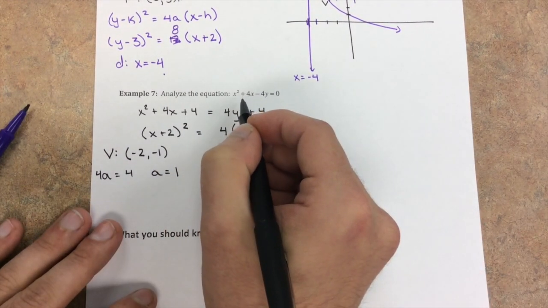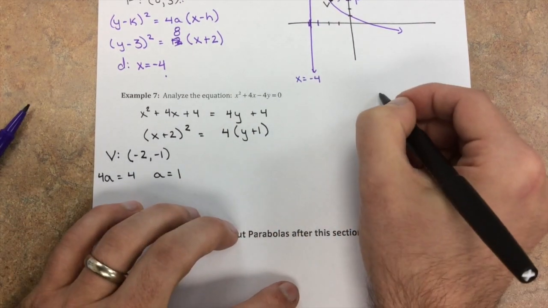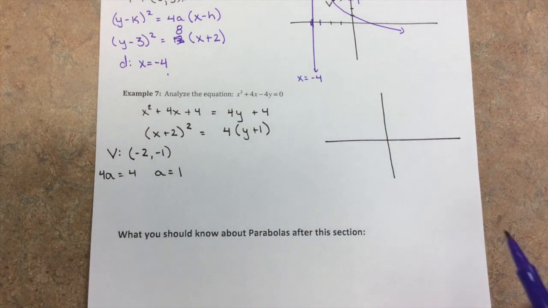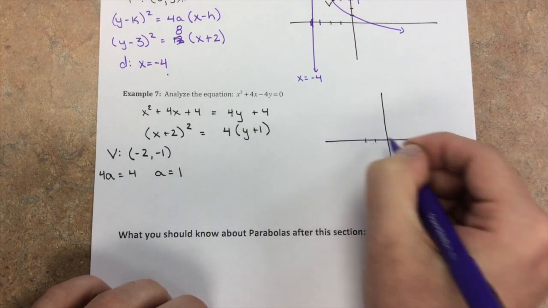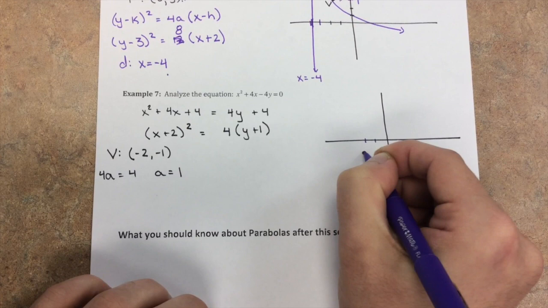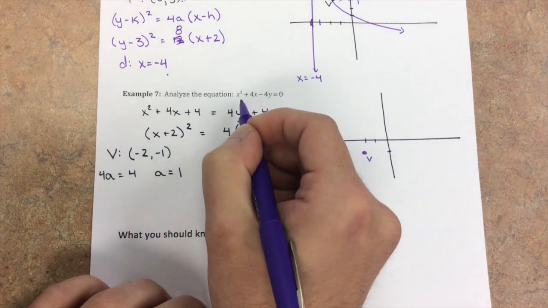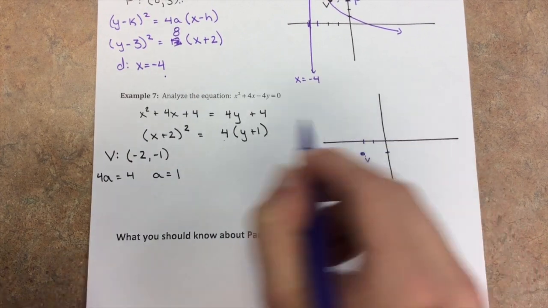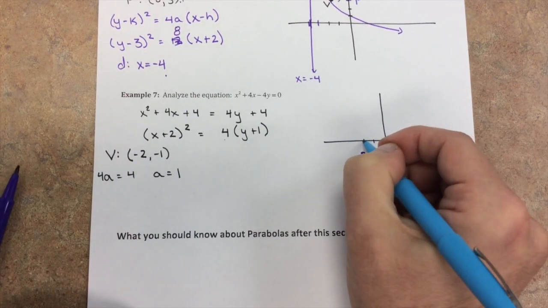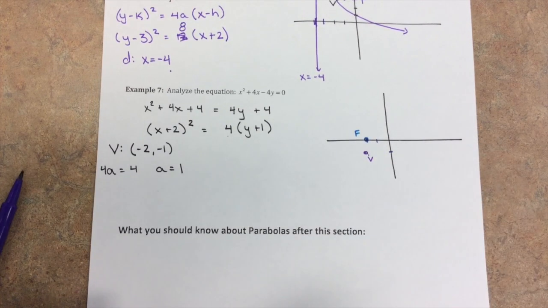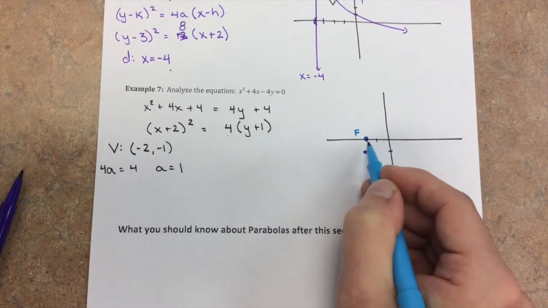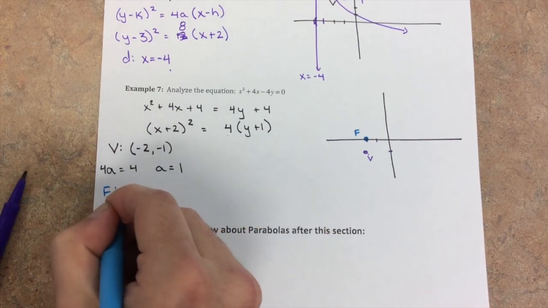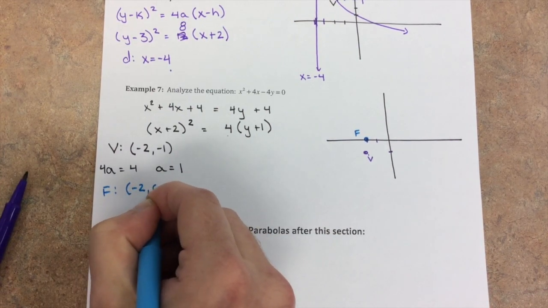So we know that this opens up, so that means on our graph, our vertex is at -2, -1. We open up, because this is positive, so we go 1 up from our vertex, we get our focus. And let's see what that ordered pair is. That ordered pair is -2, 0. So our focus is at -2, 0.